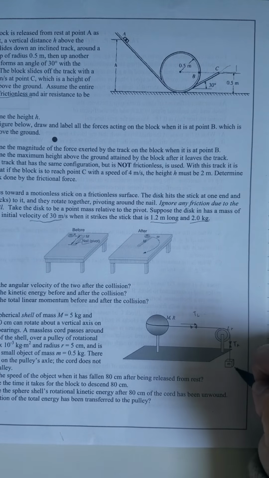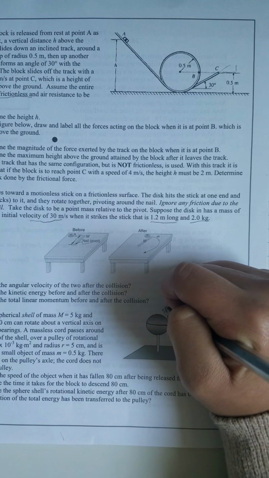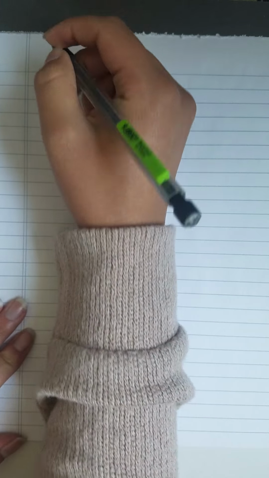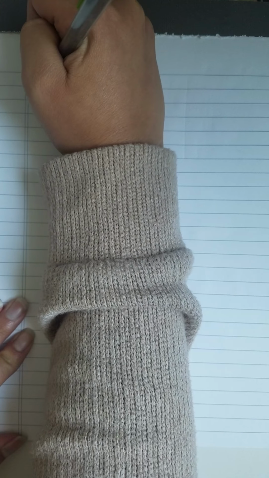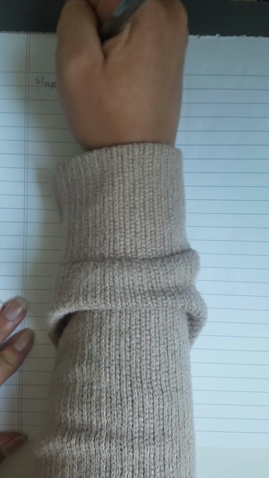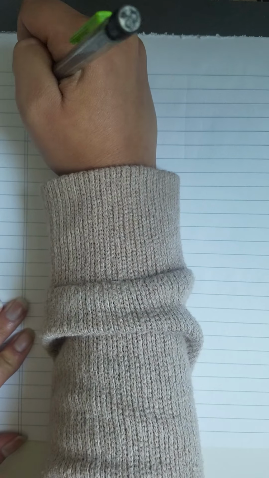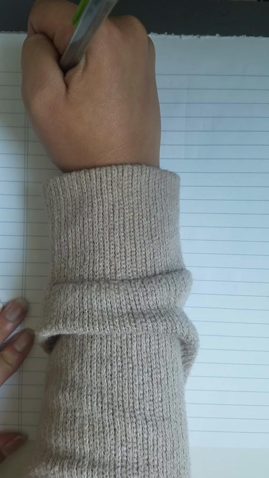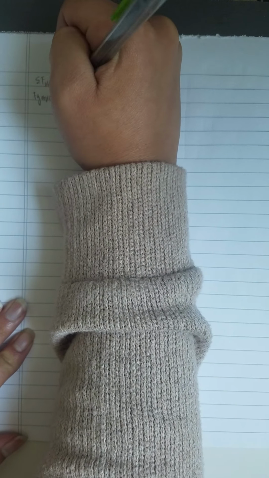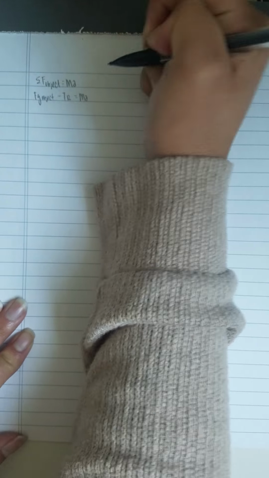Okay, so we're going to call this the object, and this the sphere. First let's set up force for our object. That's going to be FG of the object.